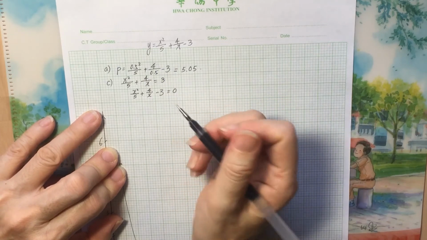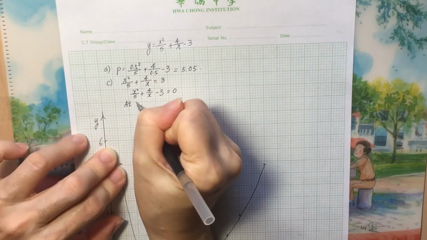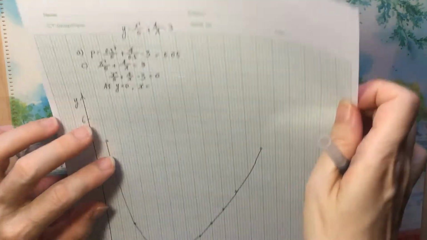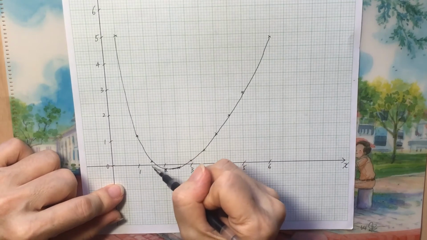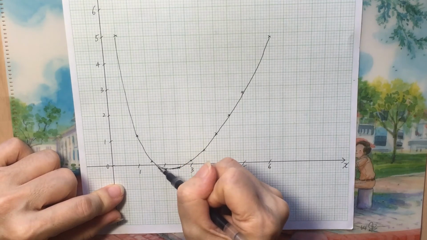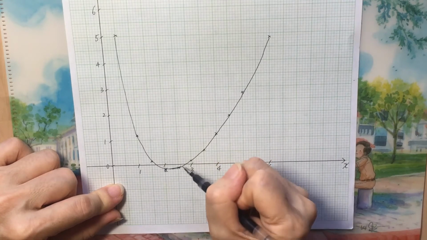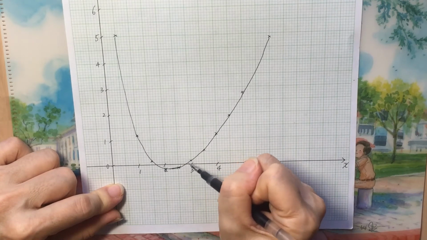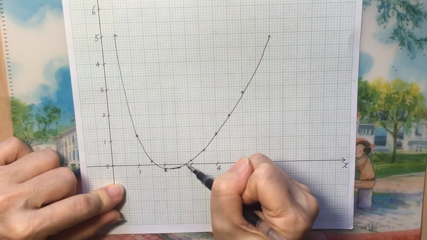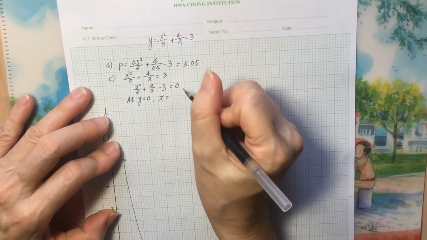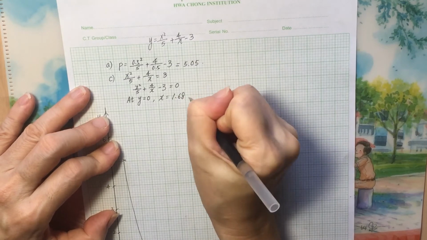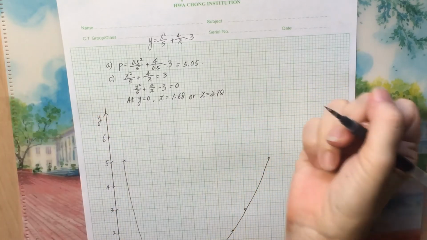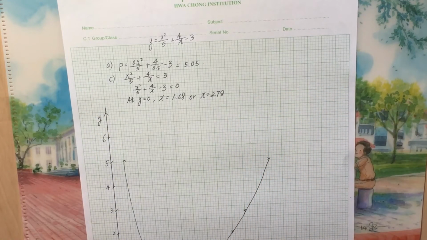So I check the value when y is equal to 0, what's the x value? So I read, okay, from here, this is 1.68, and then this one is 2.7, haven't reached 2.8 yet, so 2.78 maybe. So I have the answer x is 1.68, or x is 2.78. So these are the two values of x when y equals 0.